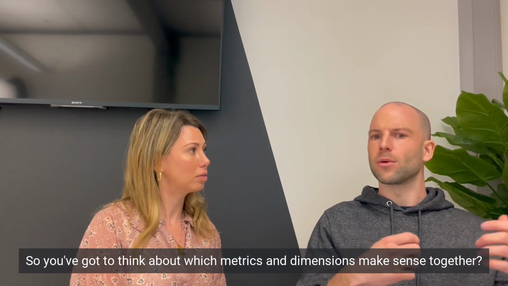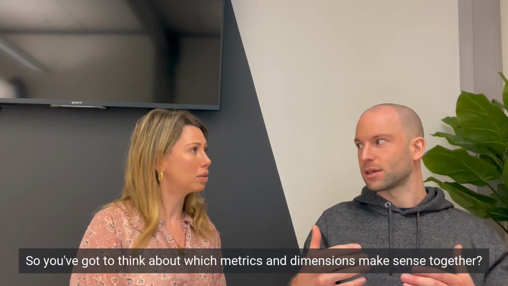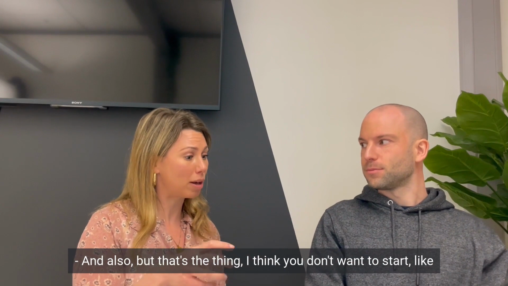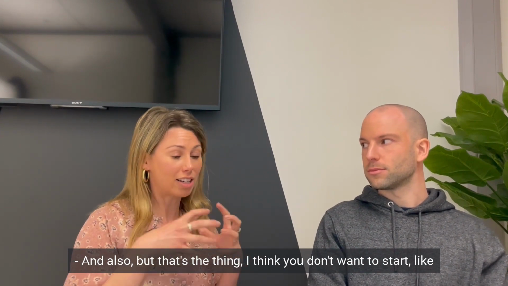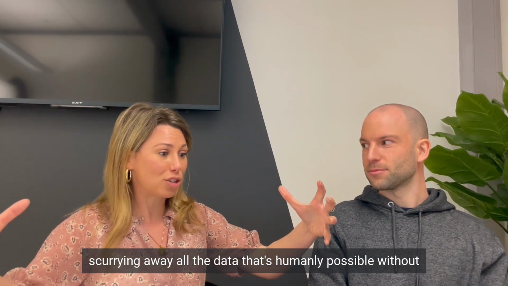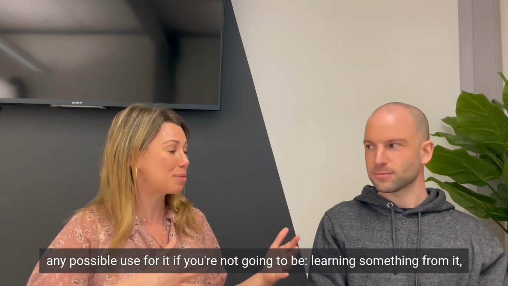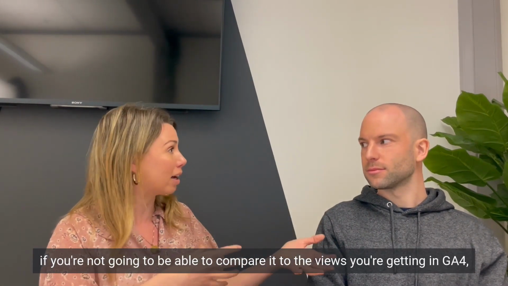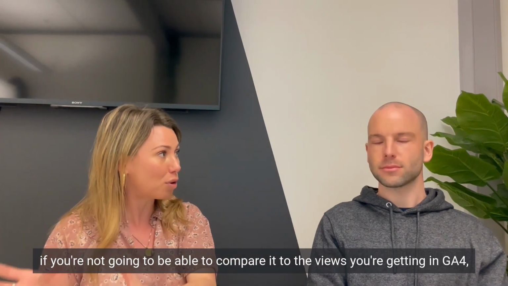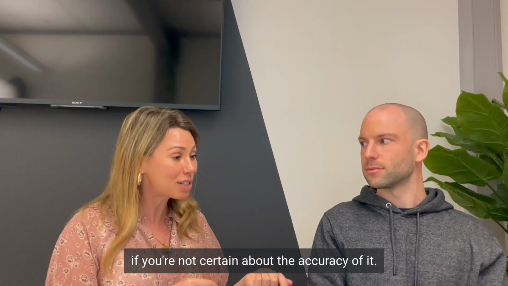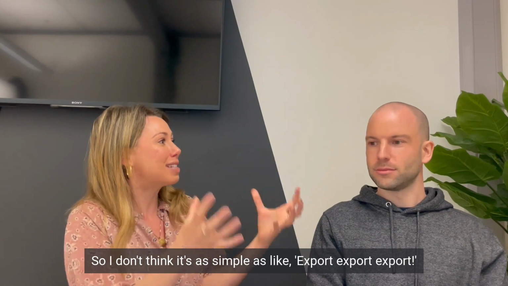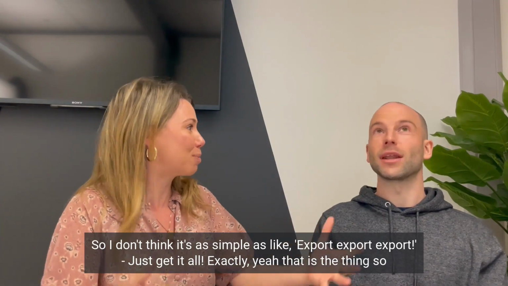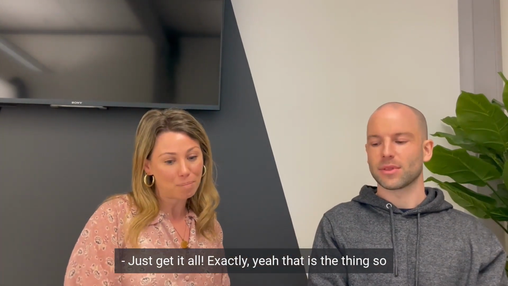So you've got to think about which metrics and which dimensions make sense together. And that's the thing: you don't just want to start scurrying away all the data that's humanly possible without any possible use for it, if you're not going to be learning something from it, if you're not going to be able to compare it to the views that you're getting in GA4, if you're not certain about the accuracy of it. So I don't think it's as simple as just export. Get it all. Exactly. Yeah. Exactly, that is the thing.